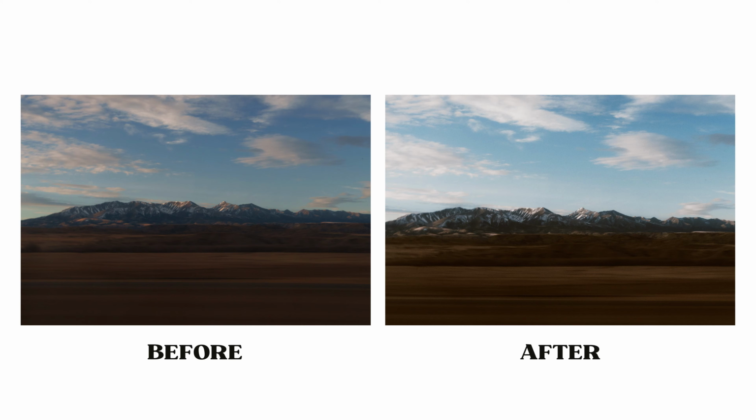So this is the before and this is the after of the image. On the left side, we have the before. This is the raw image out of my camera. I shoot on a Sony Alpha 7R5, and on the right, this is the final version. This is with all of the edits that we made.